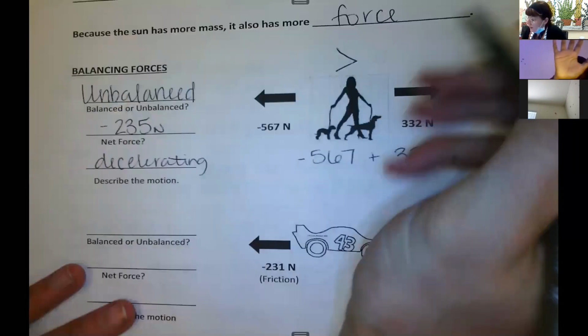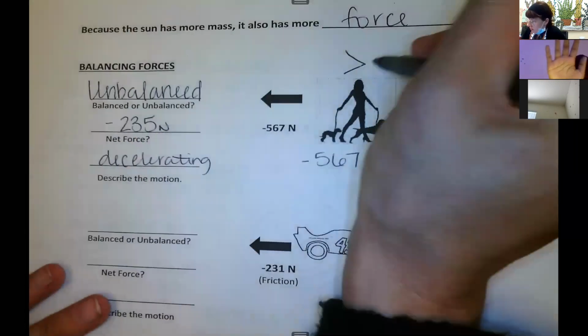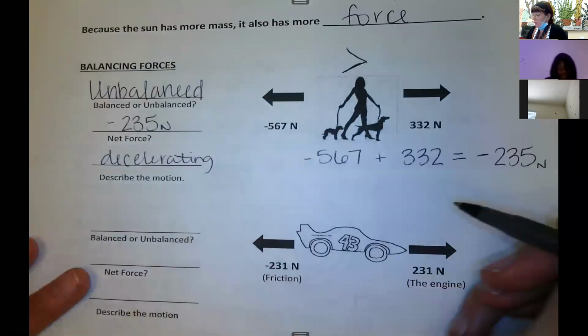Or you could say that it is moving. It's going to be moving backwards.